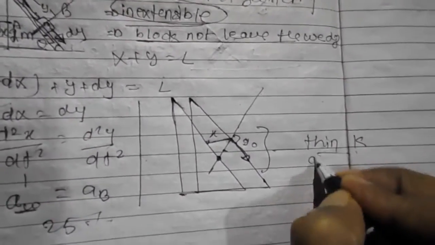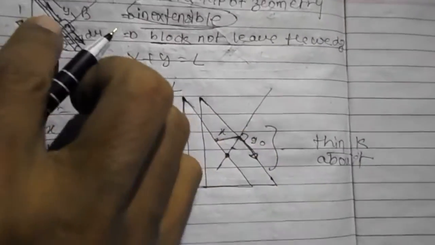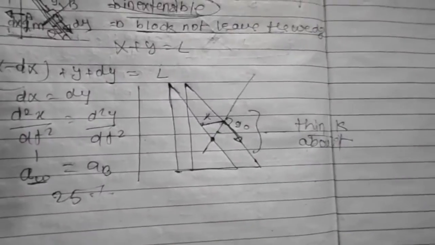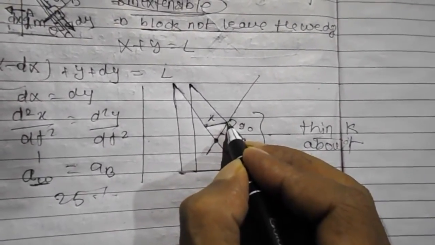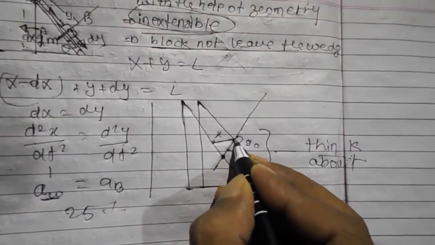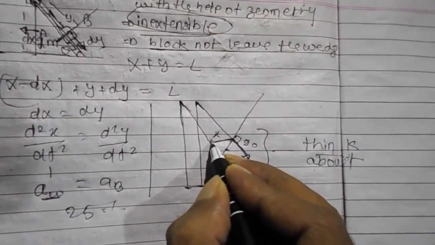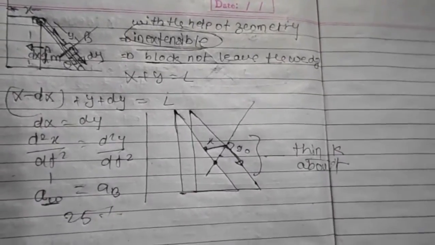Think about it. It is important. Okay, you should think about it. What I'm saying is that the block is not going to leave this wedge. If my initial position of the block is here, and after some time my wedge has traveled, displaced by this amount, where should my block be?